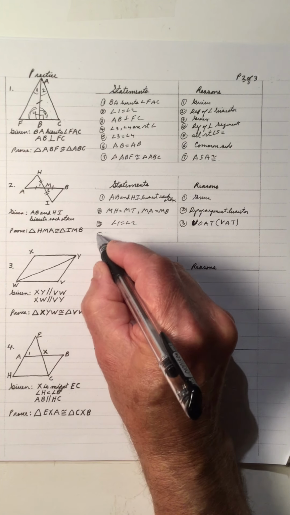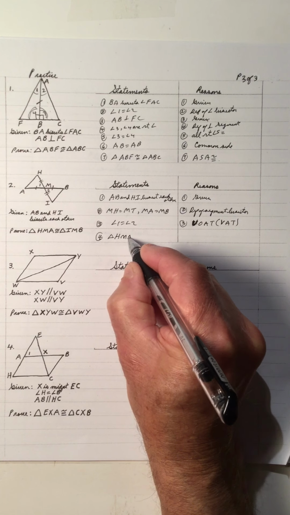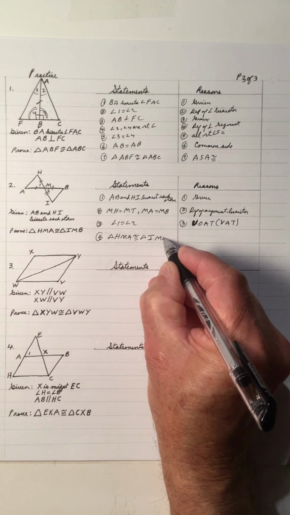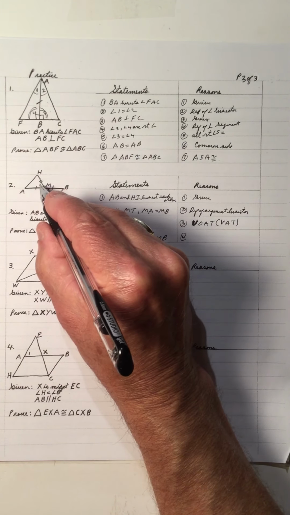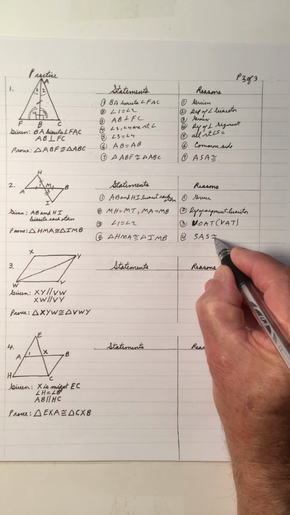And now we have the triangles HMA congruent to triangle IMB, and notice, it's side angle side. Side angle side congruency.